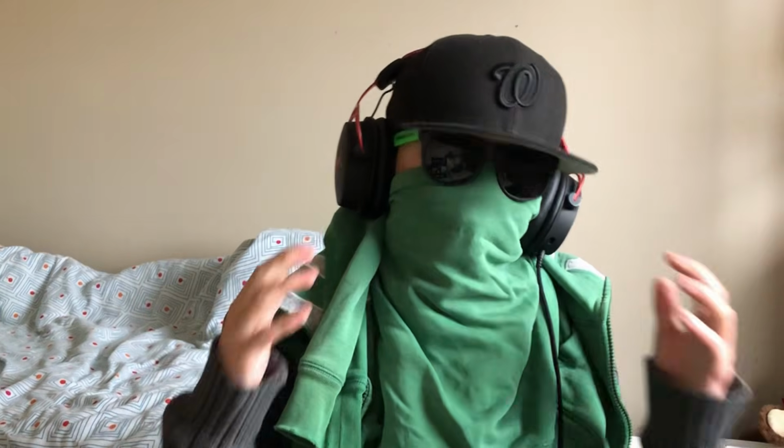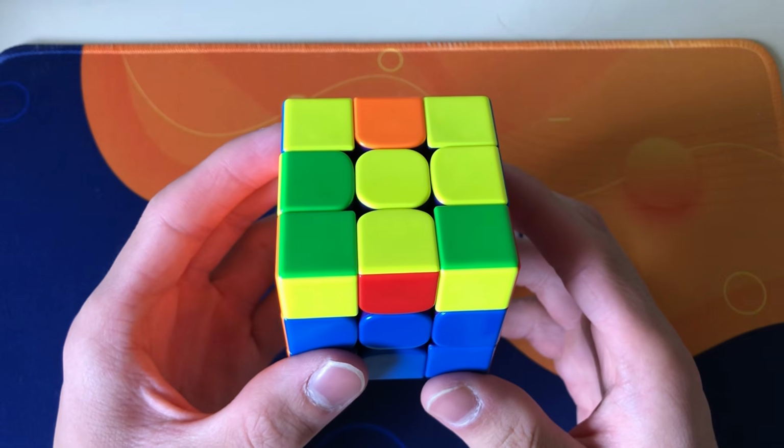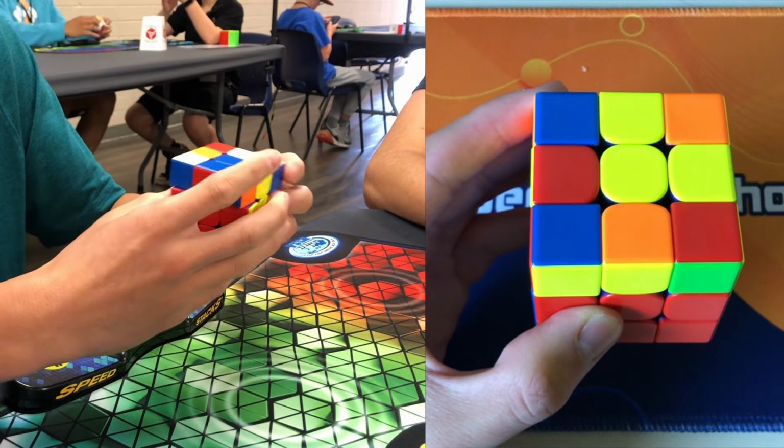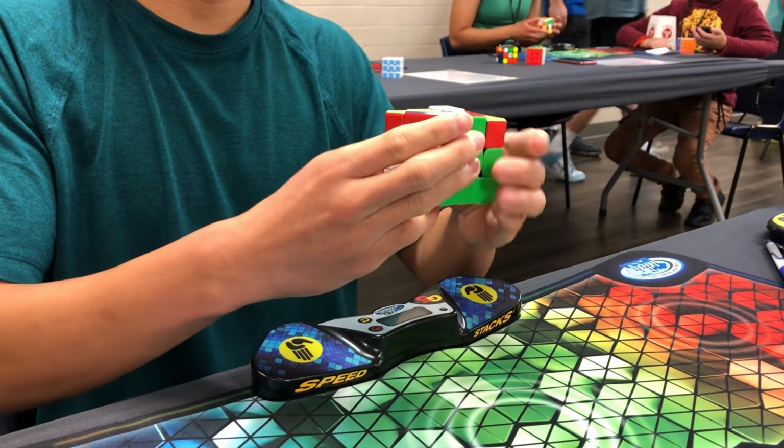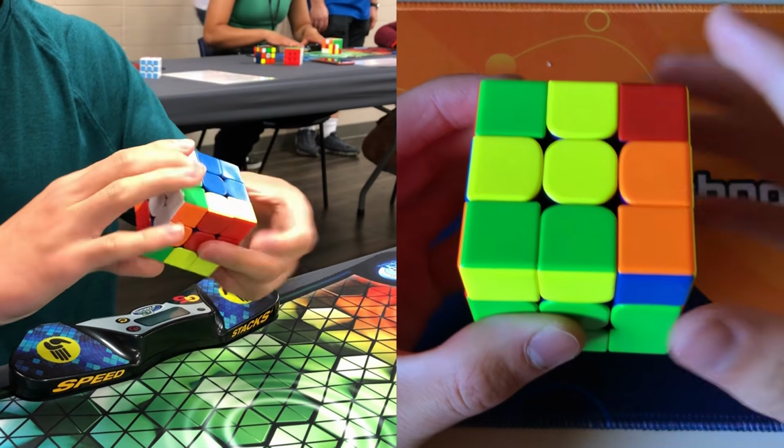In 3x3 round 1, I didn't even get an OLL with the cross solved on top. On the first solve, I got this awkward case. The second solve gave me this small L-shape OLL. The third solve gave me another small L-shape but the other variation.